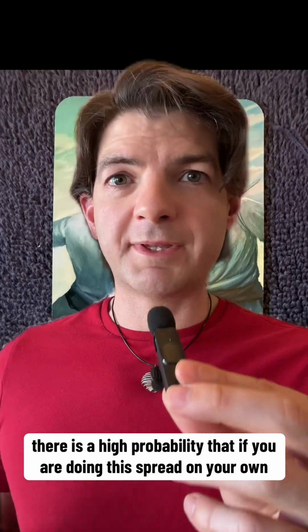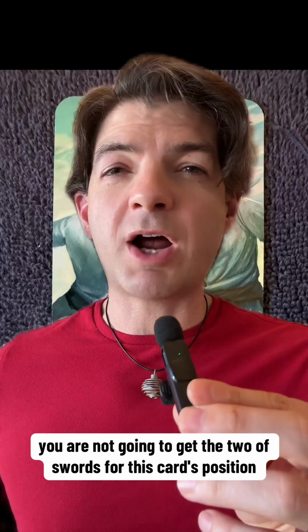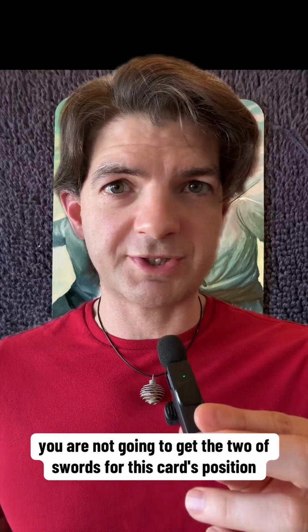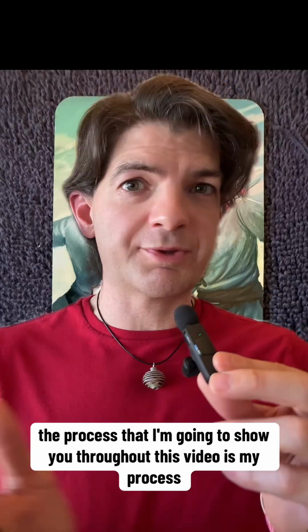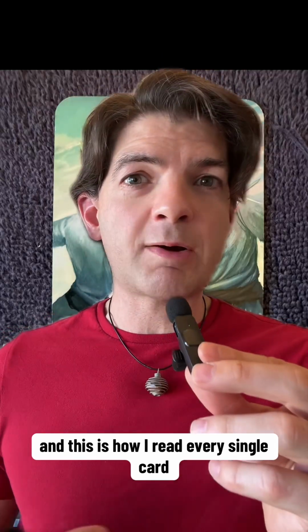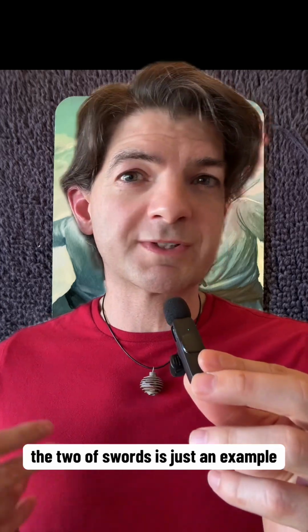There is a high probability that if you are doing this spread on your own, you are not going to get the Two of Swords for this card's position. The process that I'm going to show you throughout this video is my process, and this is how I read every single card. The Two of Swords is just an example.